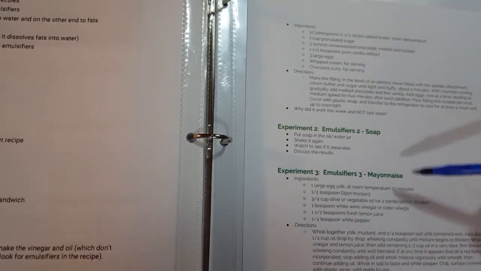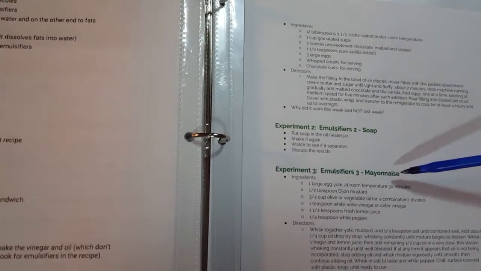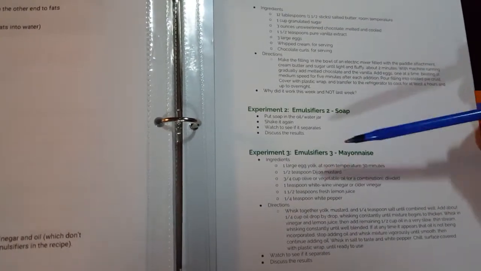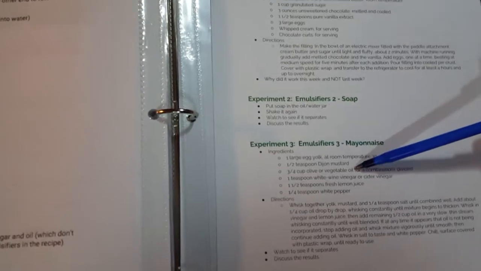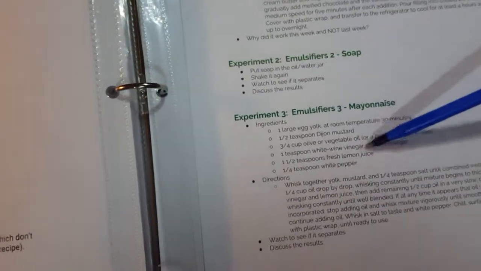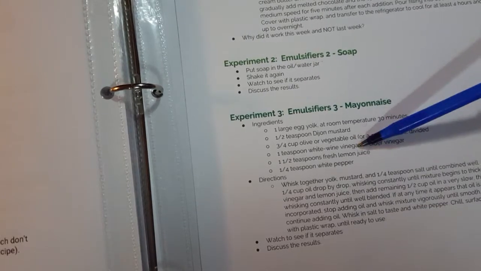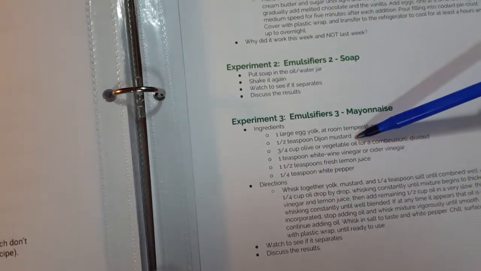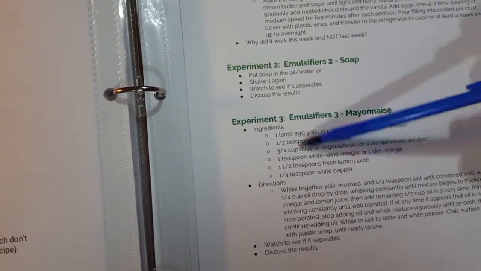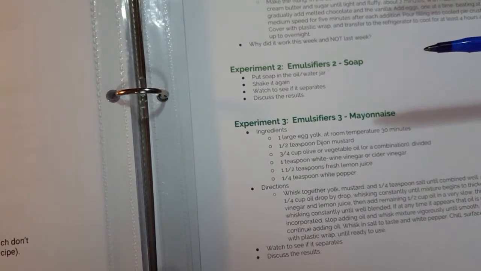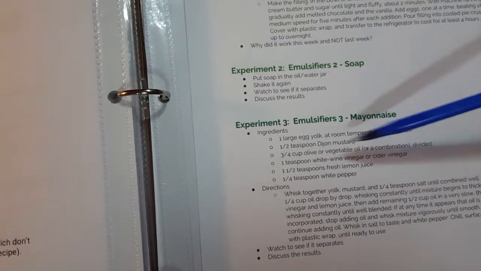Mayonnaise is also another one of those compounds that's weird, because you mix mustard and oil and vinegar. So oil and vinegar don't mix. Lemon juice, these things are not mixing. But the mustard and the egg yolks work together to make this work. That's what makes the magic here.